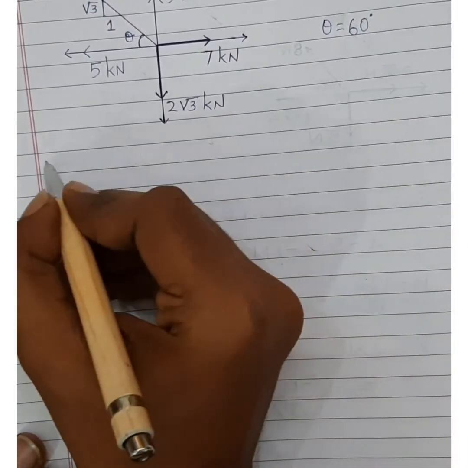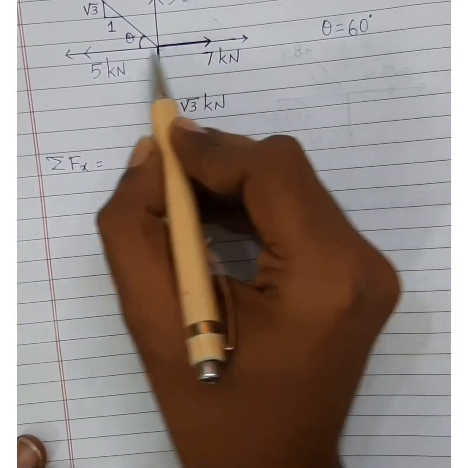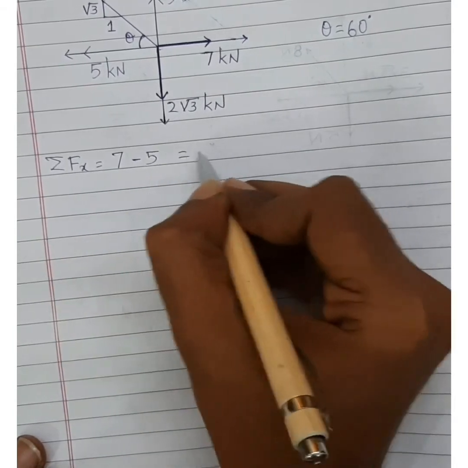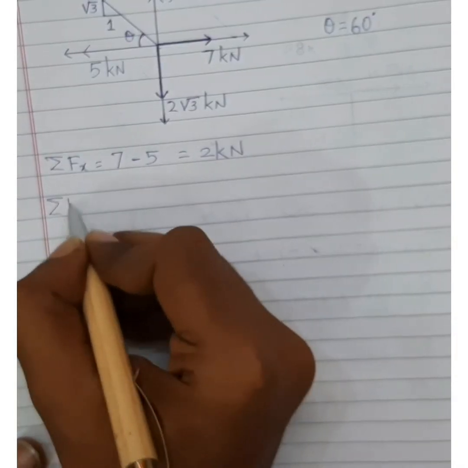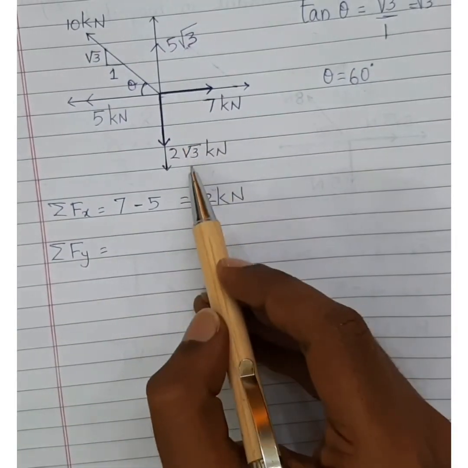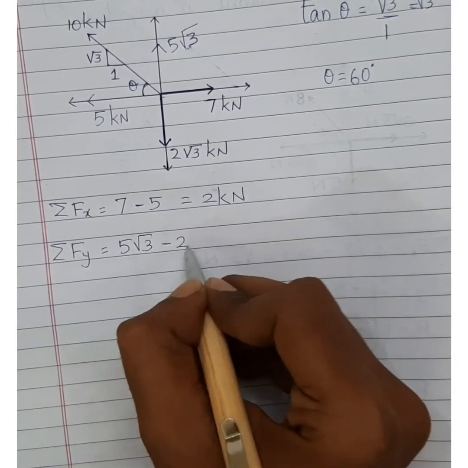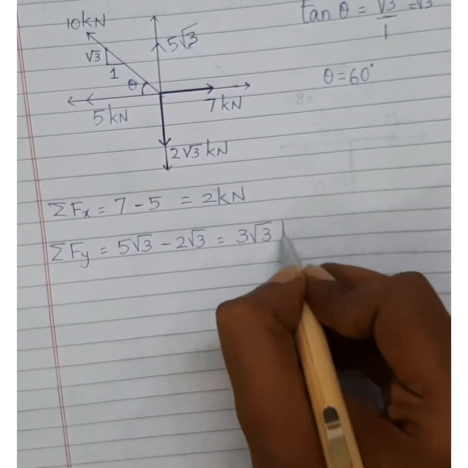Next we have to find the sum of all horizontal components. Here this is positive and this is negative. So it is 7 minus 5, that is 2 kilonewton. For the sum of all vertical forces, upward is positive, downward is negative. So it is 5 root 3 minus 2 root 3. That's nothing but 3 root 3 kilonewton.